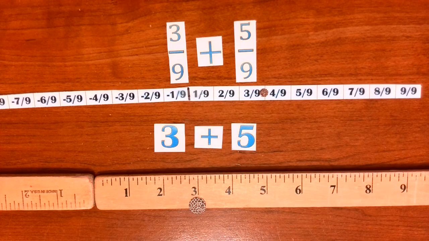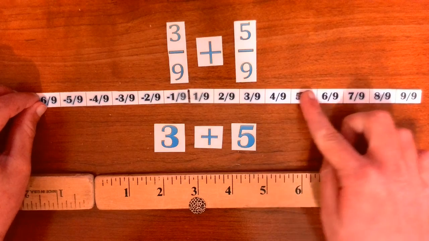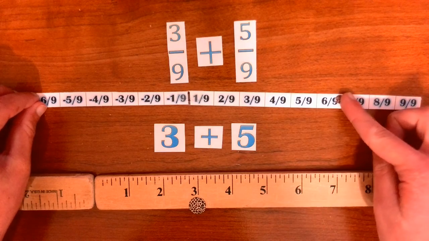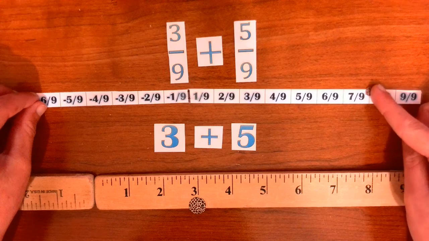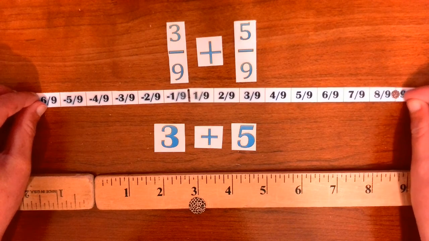Because I'm adding and I have a positive 5 9ths, for 3 9ths plus 5 9ths, I will move my marker 5 9ths steps forward. 1 9th, 2 9ths, 3 9ths, 4 9ths, and 5 9ths.